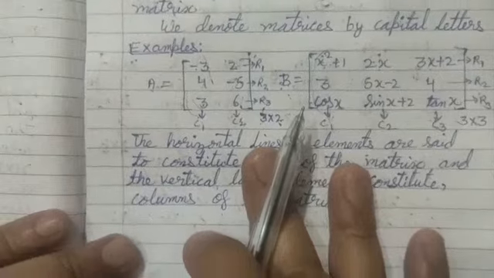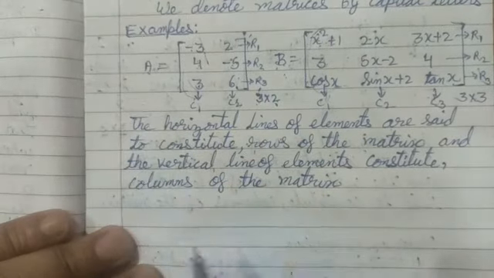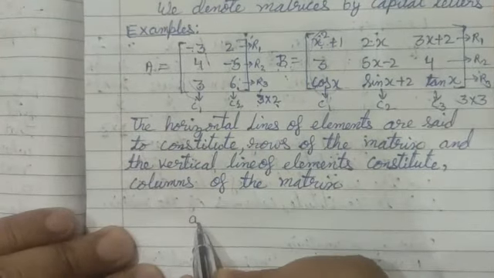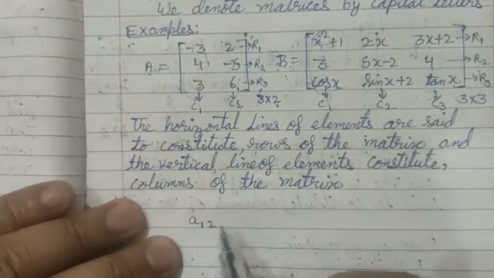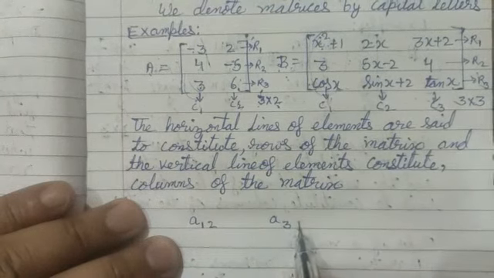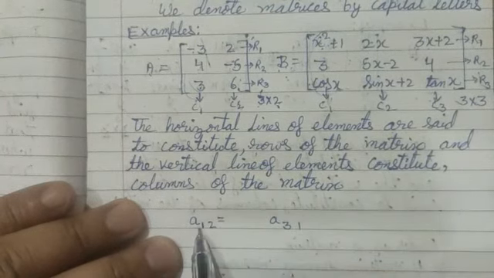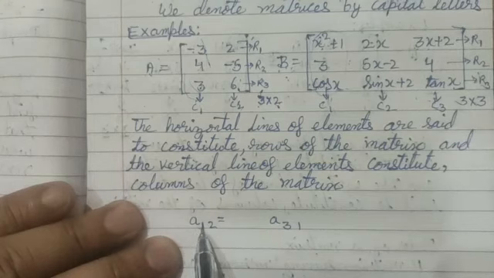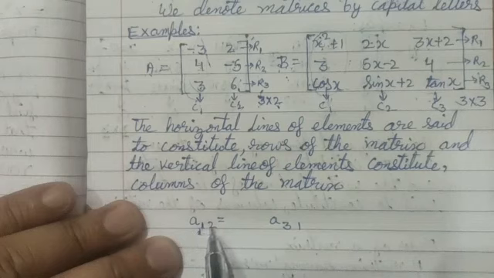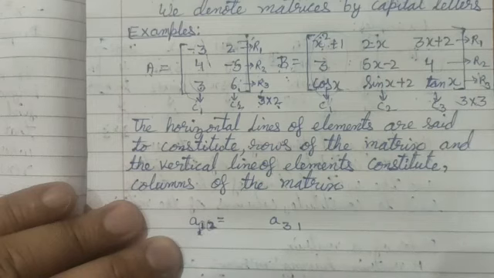Let us find A12 and A31 in matrix A. In Aij, i represents the row of the matrix and j represents the column of the matrix. That means the first term represents the row and the second term represents the column.